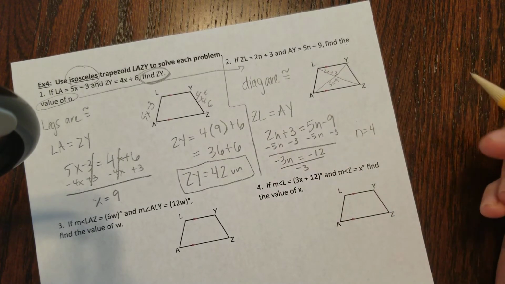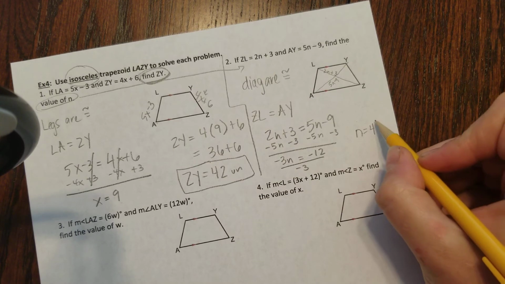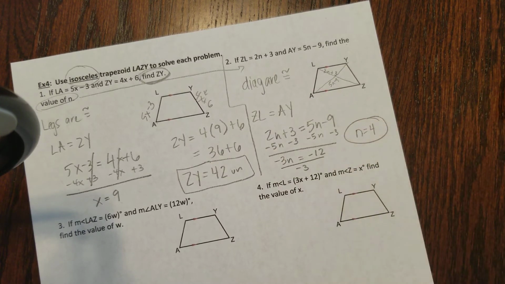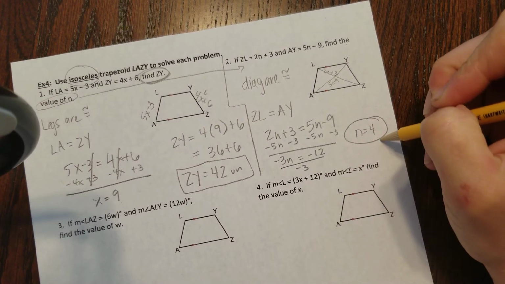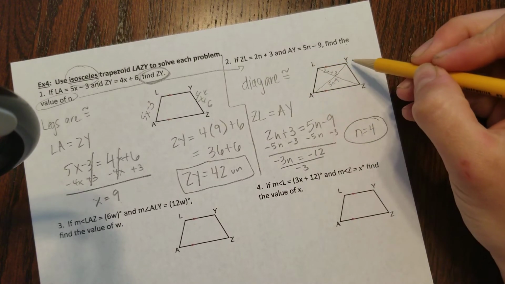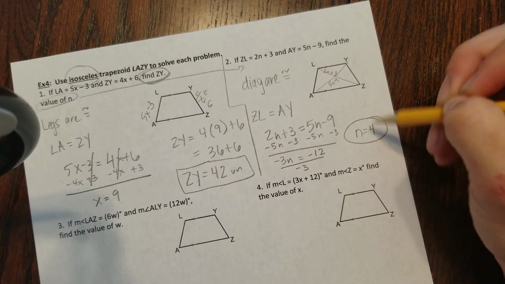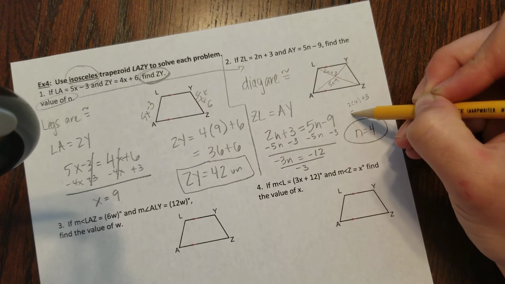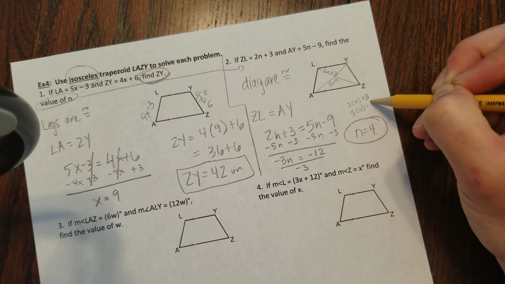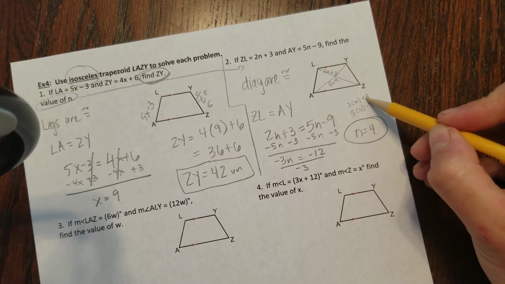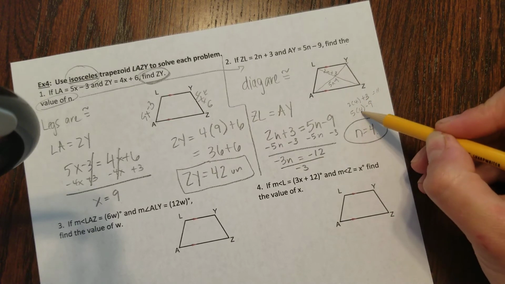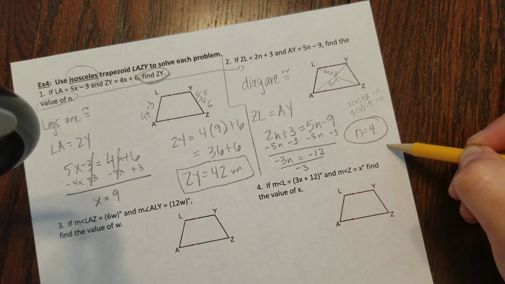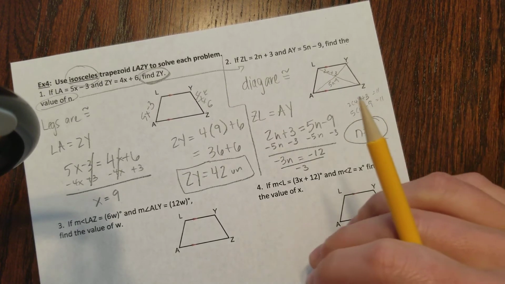Did you do the same way or a different way? Did you get the same answer? Because that's the goal, to get the same answer, right? So I got n equals 4. Now we can actually make sure this is right because the diagonals are supposed to be congruent if we plug it in. So if I do 2 times 4 plus 3, that should be the same as 5 times 4 minus 9. So that'll be 8 plus 3, which is 11, and 20 minus 9, which is 11. So I know for sure that that's right.